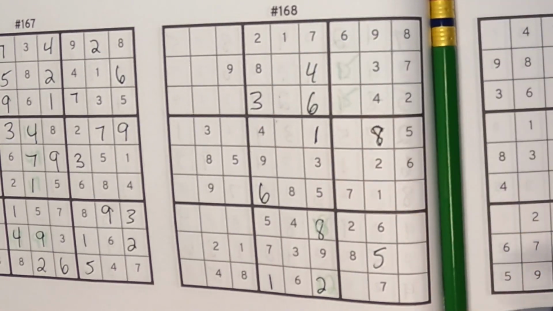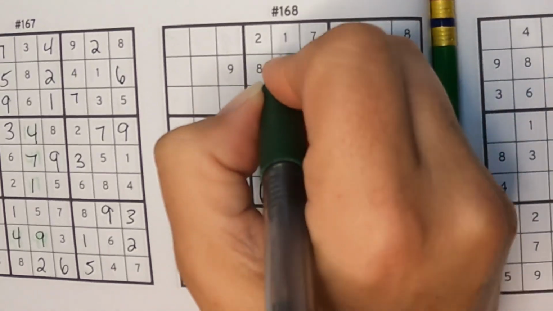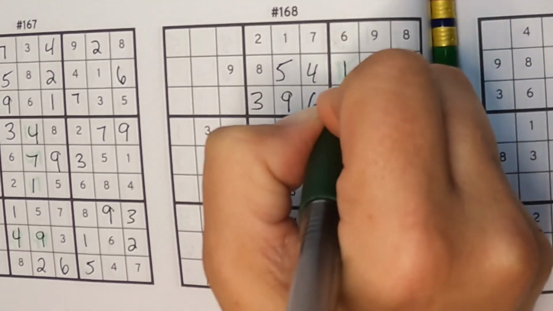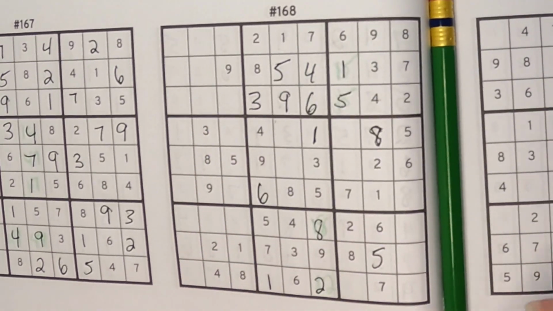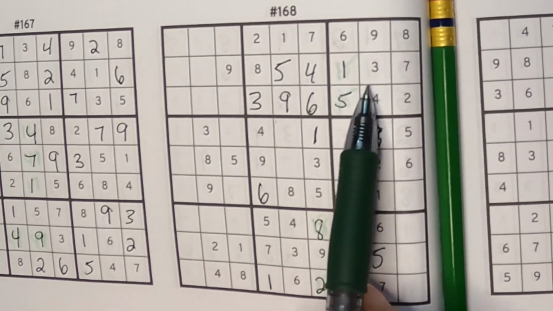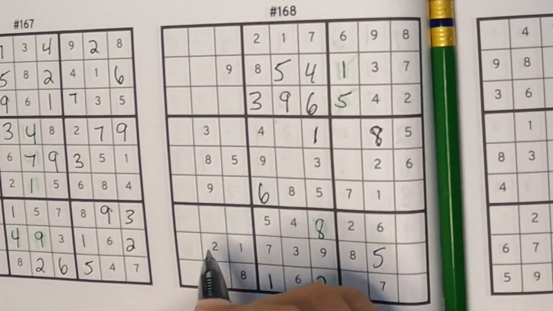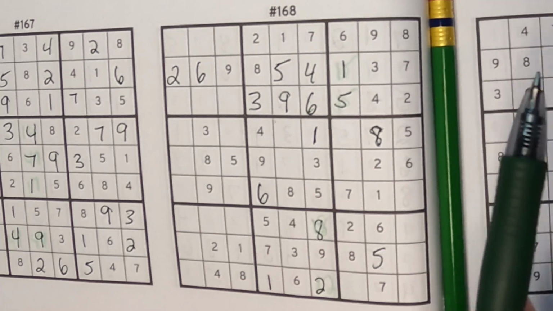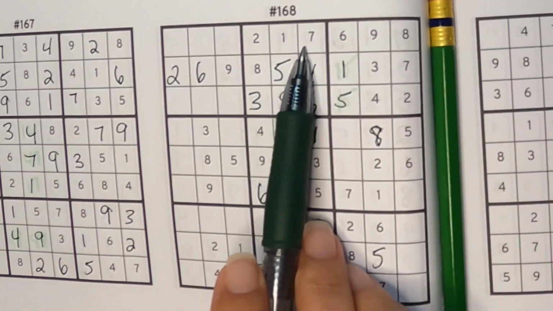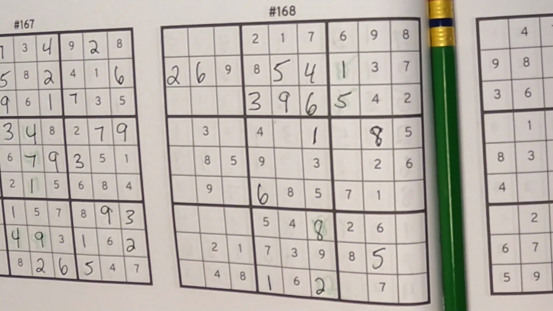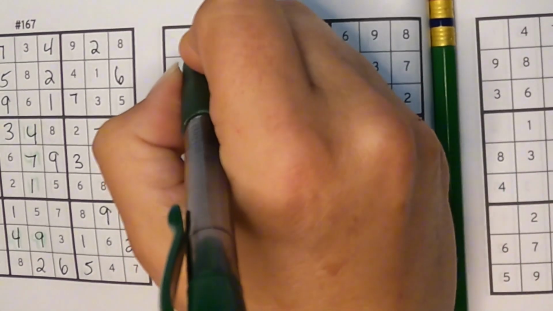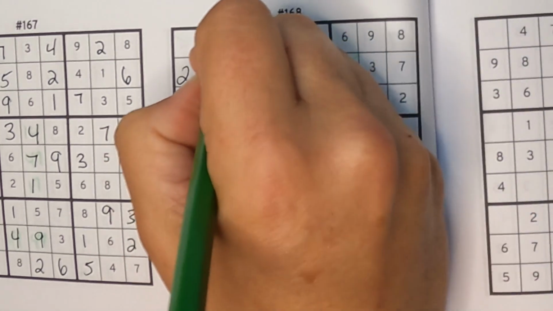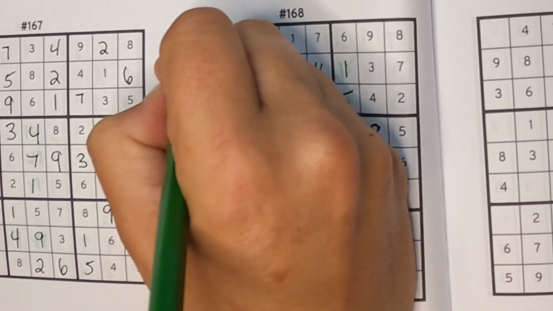For this box now, we're missing 5 and 9. We've got a 9 here, so 5, 9. That 5 makes this our 1, 5. For this row now, we're missing 2 and 6. We've got a 2 here, so 6, 2. For this top row, we're missing 3, 4, and 5. We've got 3 and 4 here, so this is our 5, but I don't see any other help. So 3, 4, 3, 4.